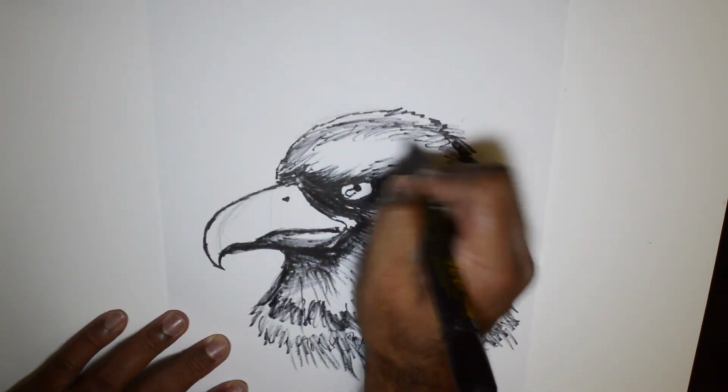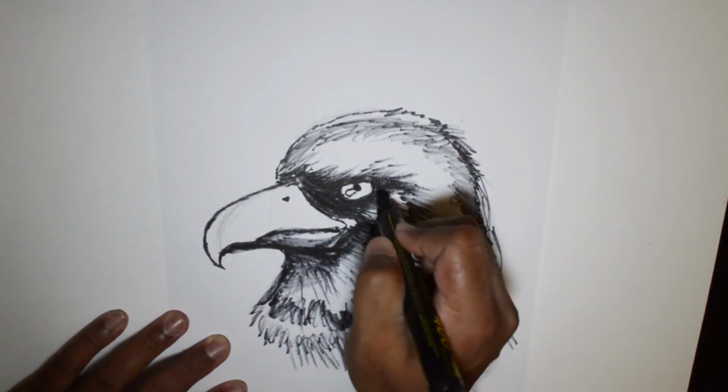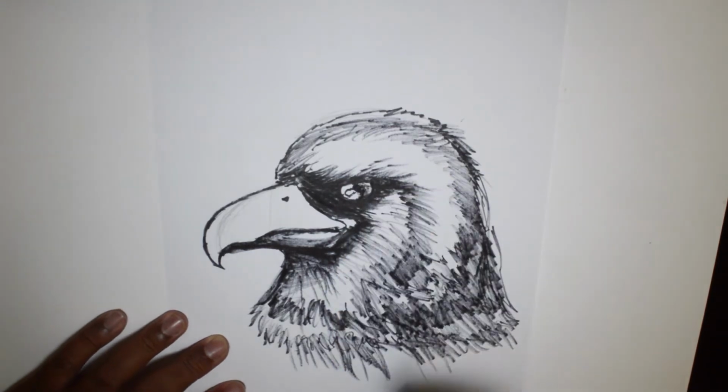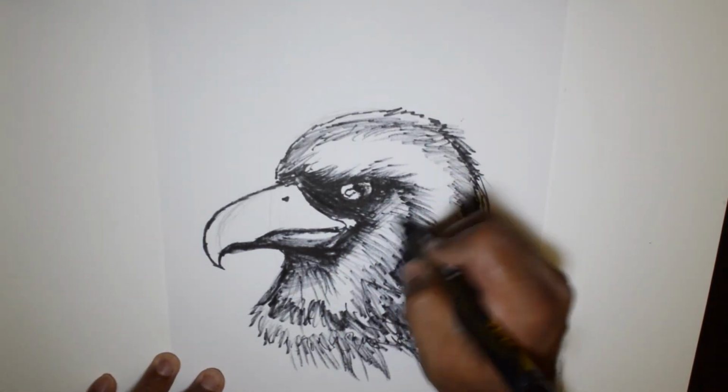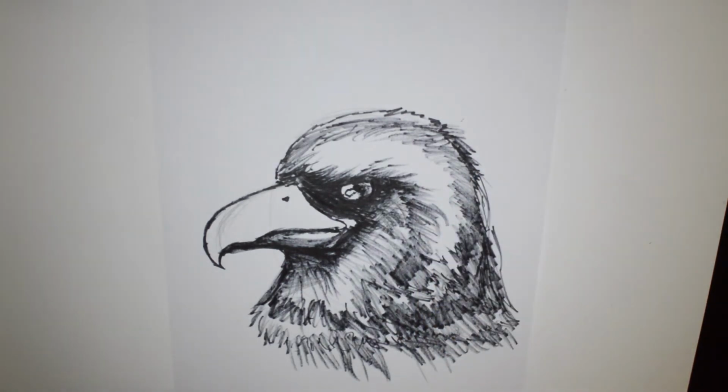So it will really depend on which eagle you have sourced. Just putting a little light there. So, and it will depend on how much feather you would like to show to come through in your illustration. But that is one quick way of doing it.